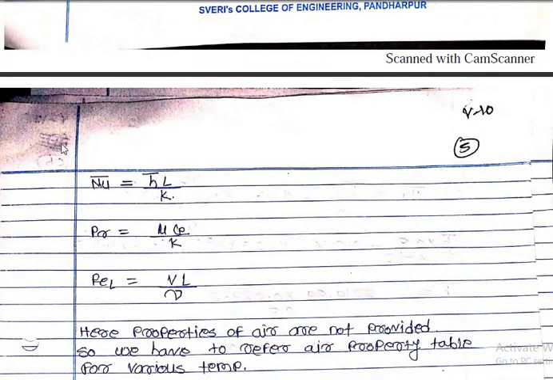Now we have to determine these values. To solve this problem we require to determine the Nusselt number, Prandtl number, and Reynolds number. The average Nusselt number is equal to h bar L divided by k, that is the average heat transfer coefficient multiplied by the characteristic length of the plate, L, divided by k, the thermal conductivity. Then Prandtl number is equal to mu Cp divided by k, where mu is the dynamic viscosity, Cp is the specific heat, and k is the thermal conductivity.